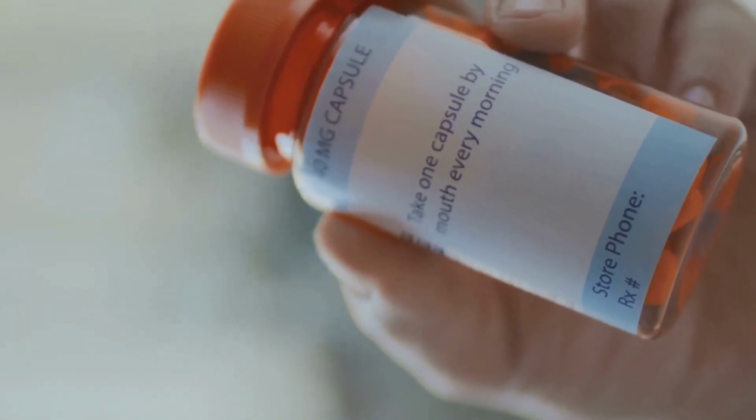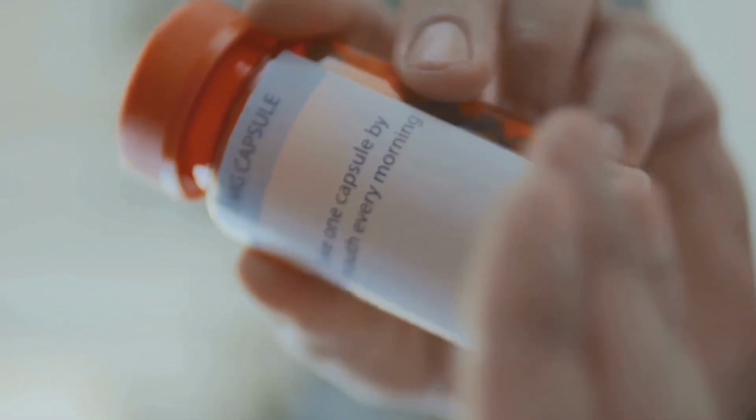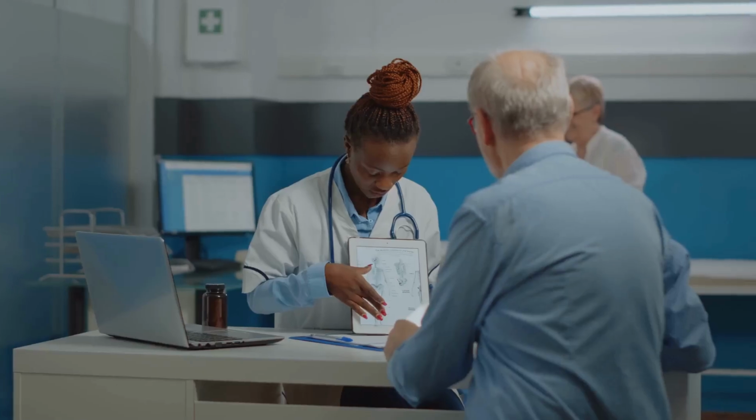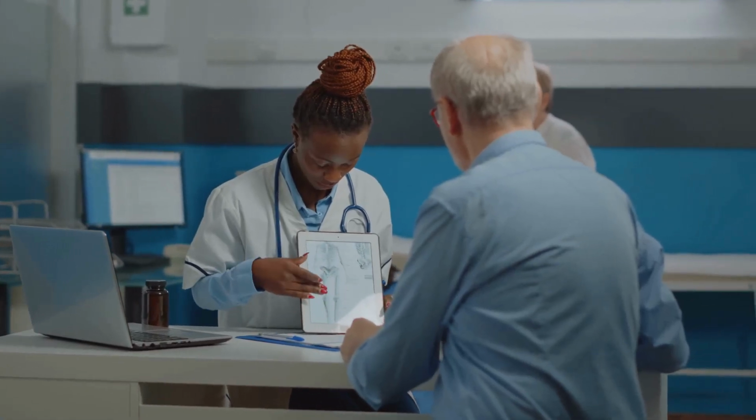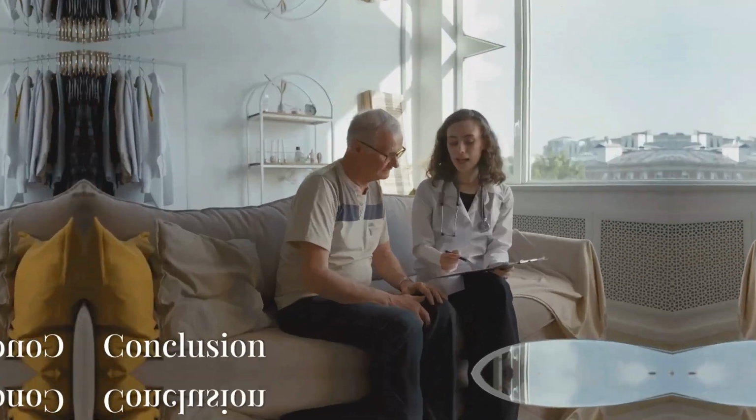Follow supplement guidelines. Take iron supplements as prescribed and be patient, as it may take several weeks to notice an improvement. Address underlying conditions. Treat any underlying diseases or conditions contributing to anemia.